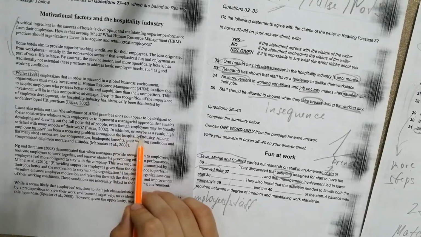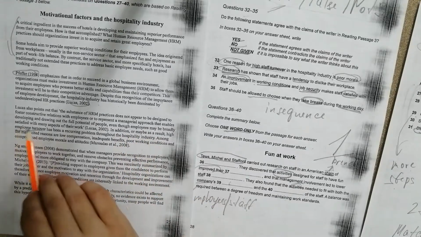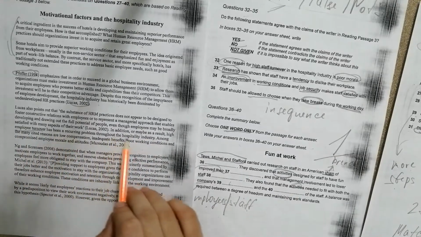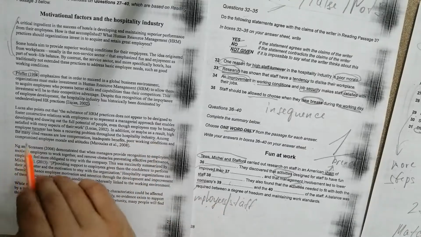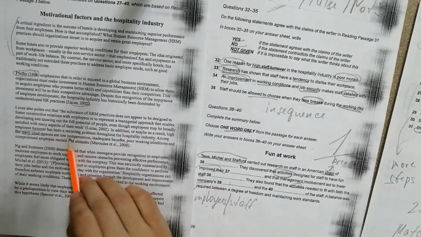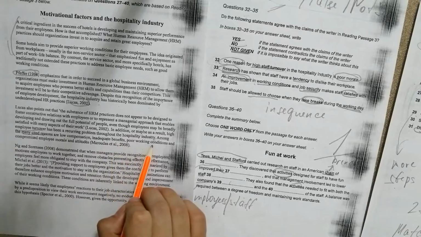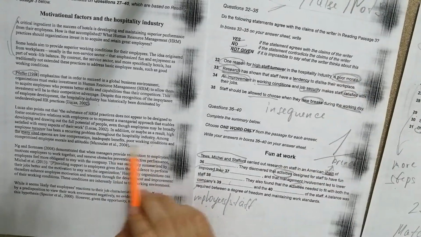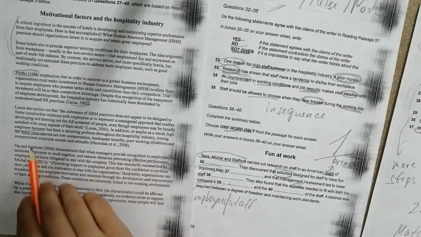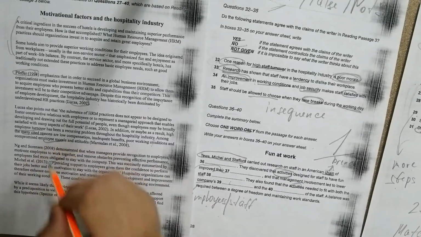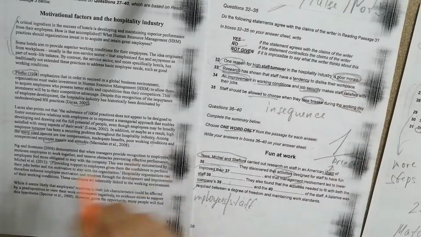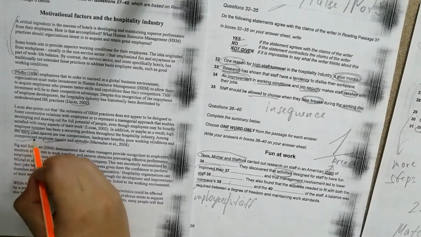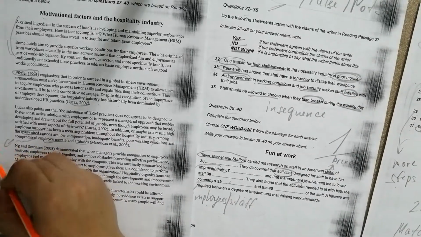In addition, or maybe as a result, high employee turnover has been a recurring problem throughout the hospitality industry. Among the many cited reasons are low compensation, inadequate benefits, poor working conditions. Okay, poor morale, poor working conditions, inadequate benefits, and compromised employee morale and attitudes. So poor morale is mentioned. Compromised here is a synonym of poor.